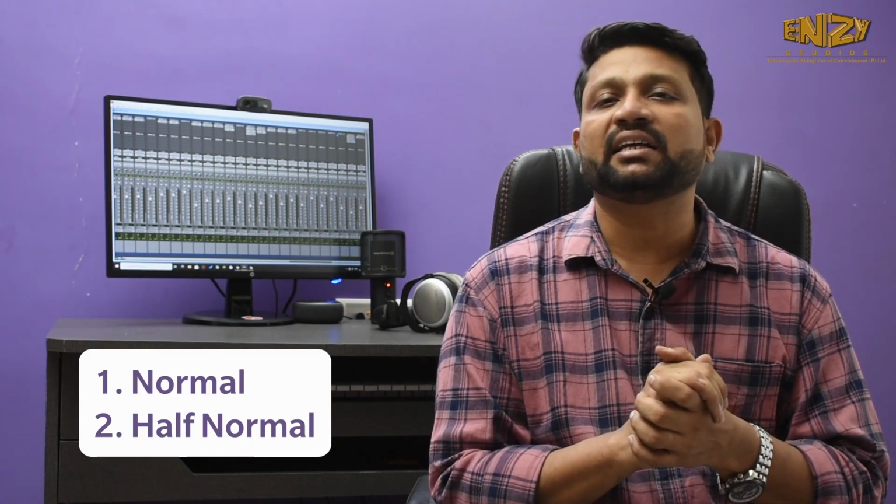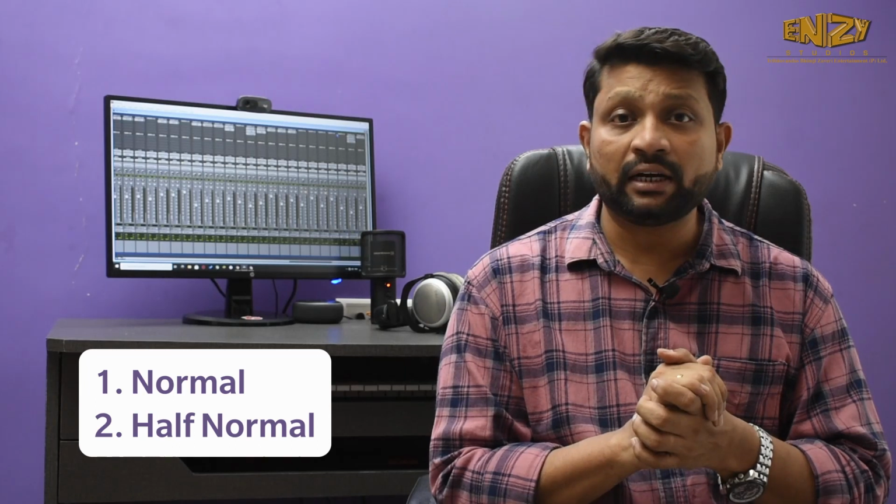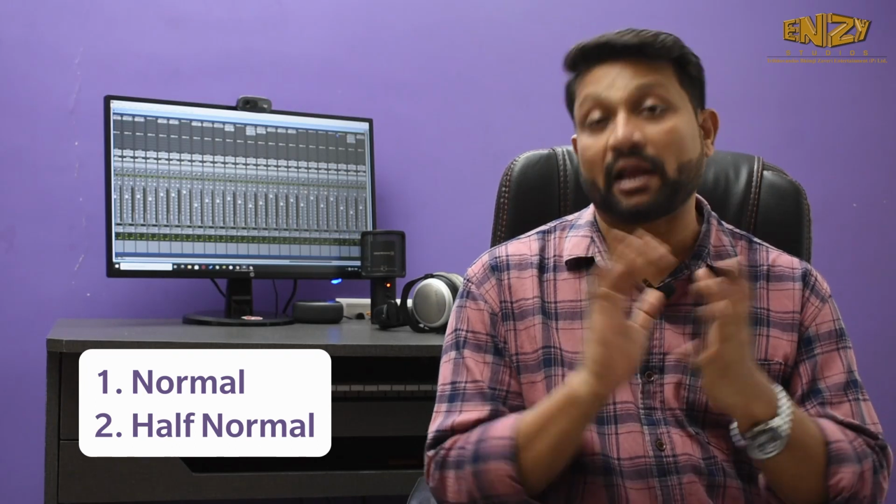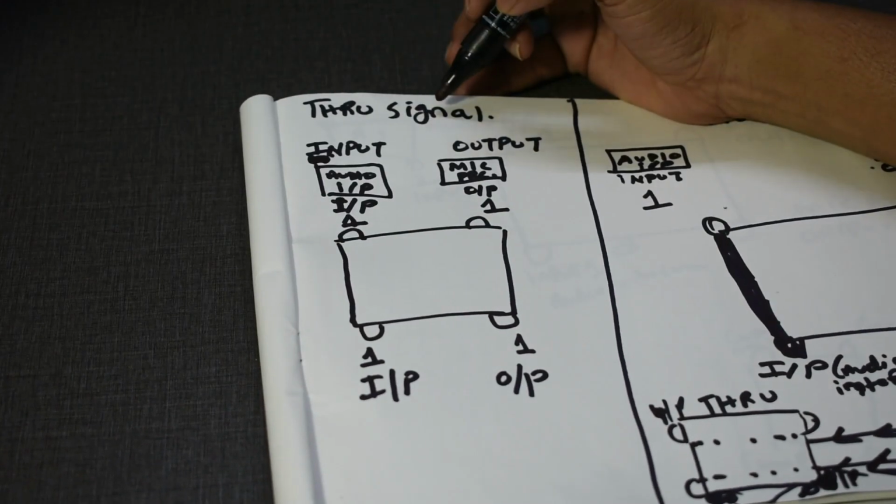There are mainly two types of Patchbay. One is normal and other is half normal. Before that, I am going to explain you about through Patchbay. Let's go to the diagram. So guys, this is the through signal.